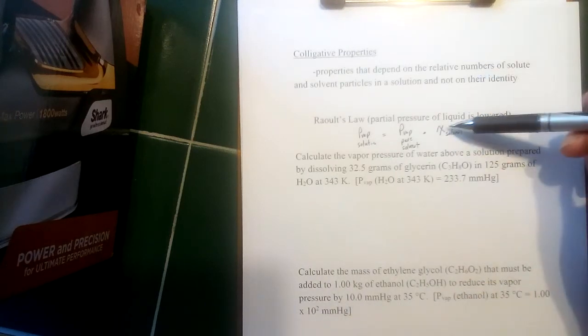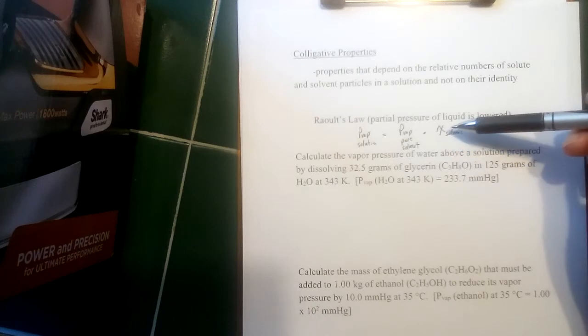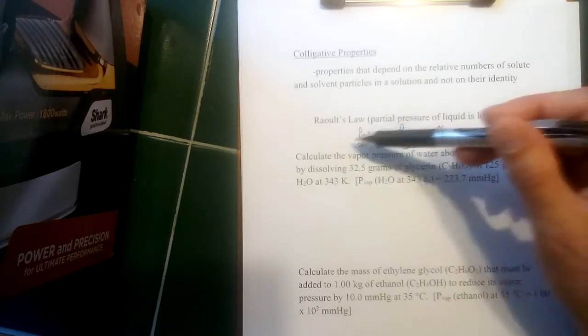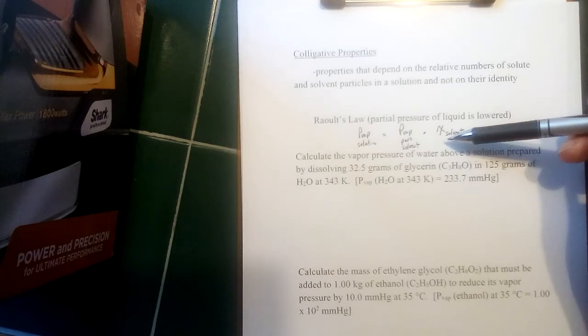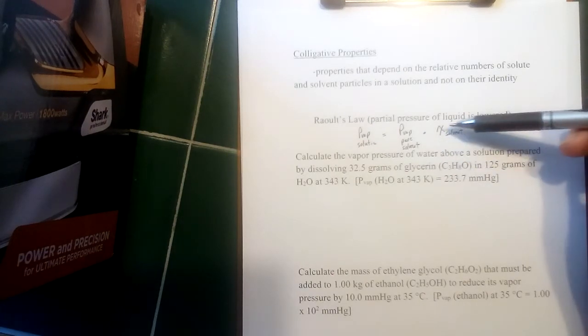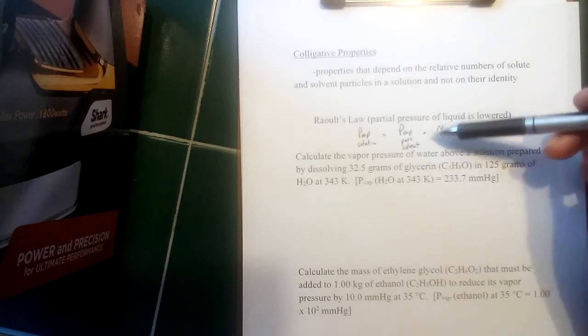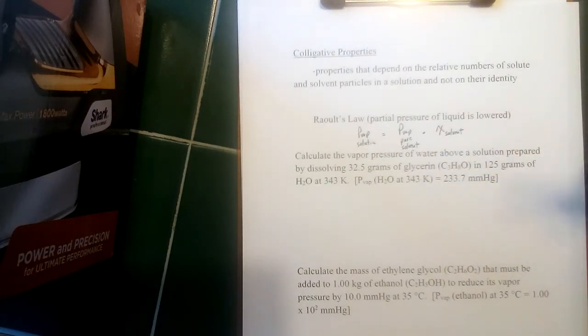We know mole fraction can't be more than 1. For a pure material, the mole fraction would be 1, which means there'd be no change in the vapor pressure. But for every solute molecule or particle you add, the bottom of this fraction is going to go up. So the numerator is going to become less than the denominator, and this value will start to go below 1. The amount it goes below 1 will give us how much the vapor pressure is going to be decreased as we make this particular solution.